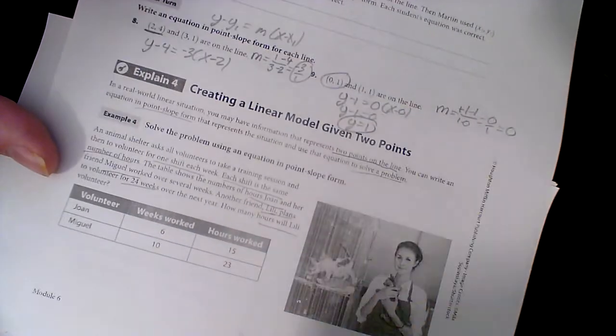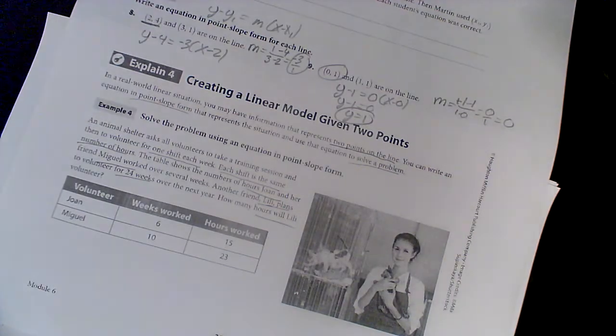So they're saying, hey, you know what? We work a certain number of weeks. Everyone works the same hours every week. So let's keep going. I'm going to hold this until we get the information down.